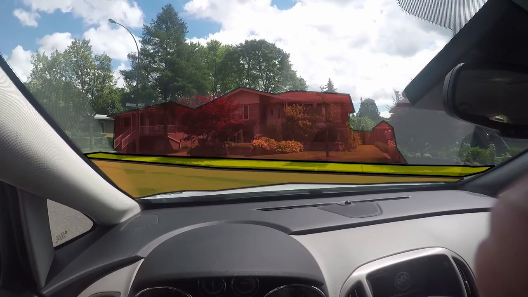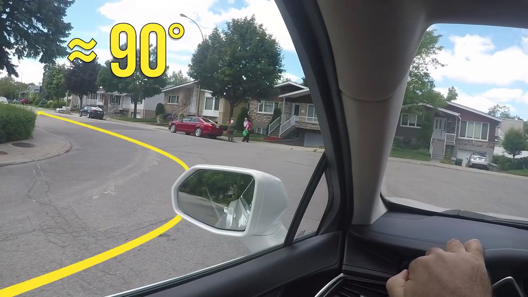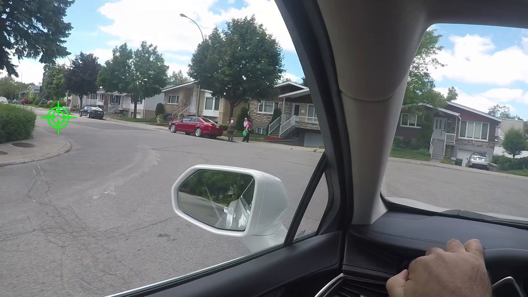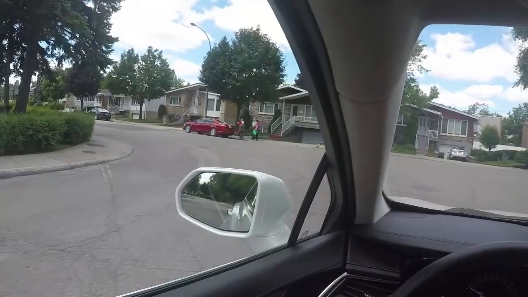Now here's what a more experienced driver sees. They look into the curve itself, they know how sharp the curve is, if any of those people is going to start crossing the street, and so on. Basically, they're looking far into the turn. Of course, you have to scan well in front before you look there. But when you've determined that everything is safe, look far into the turn.